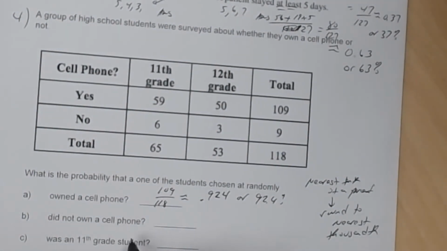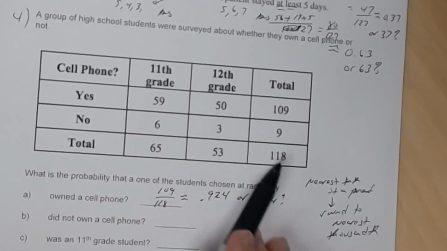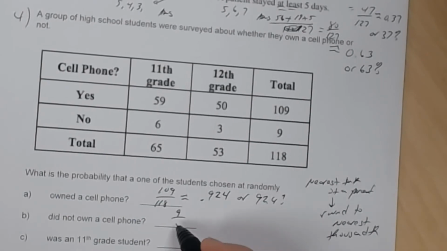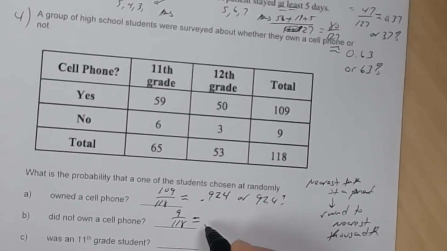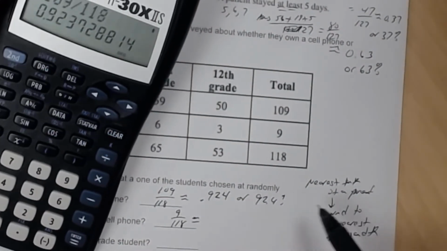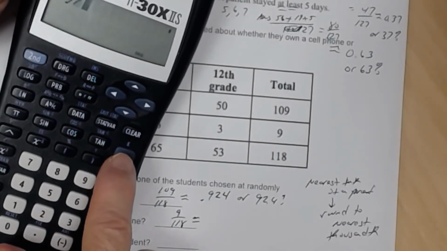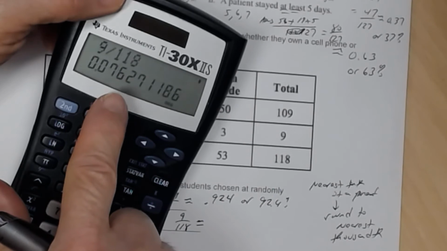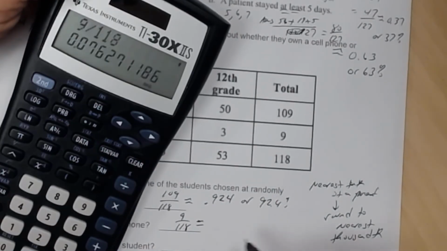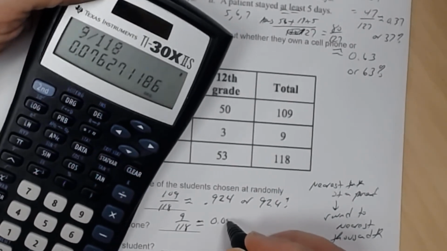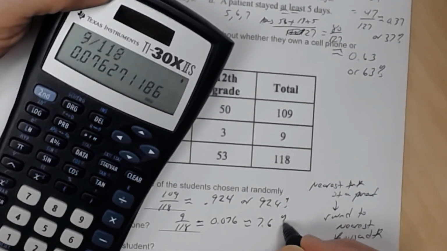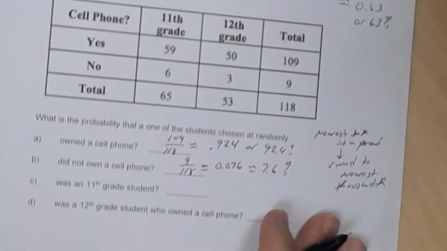Okay, did not own a cell phone. So how many of these students surveyed did not own a cell phone? Well, there were 9. So you'd say 9 divided by how many altogether? 118. And again to the nearest thousandth. So let's see. So 9 divided by 118. So it's about 0.076, which is about 7.6%. Okay, 7.6%.